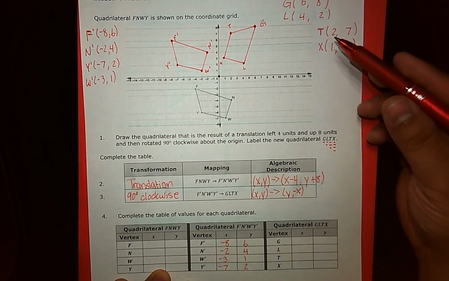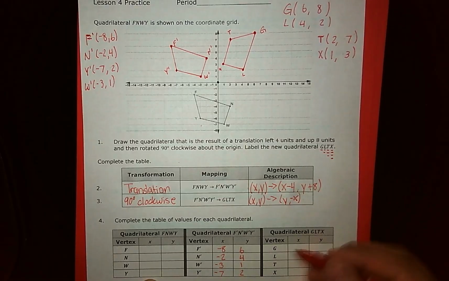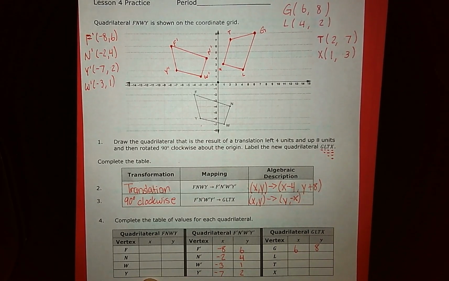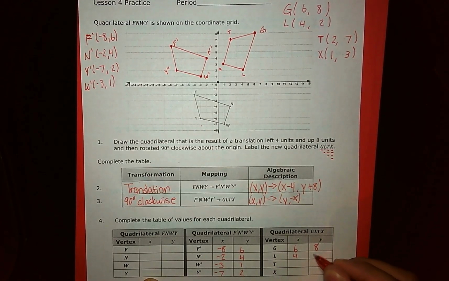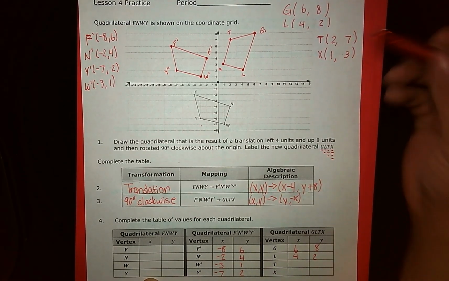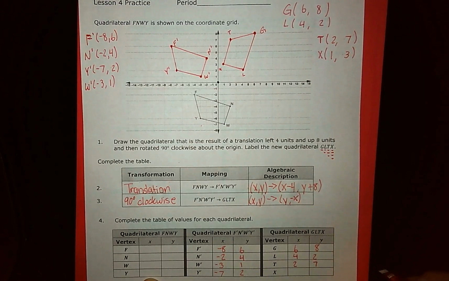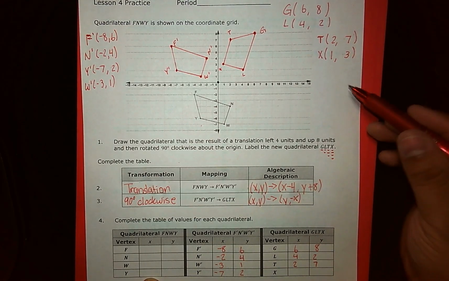GLTX, we got that up here. G is at 6, 8. L is at 4, 2. T is at 2, 7. And X is at 1, 3.